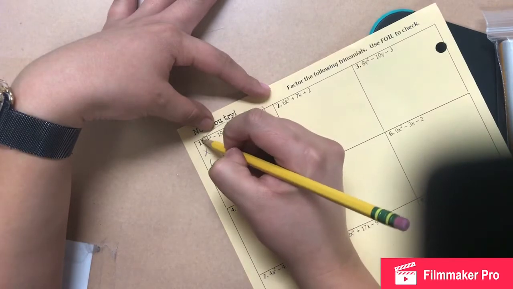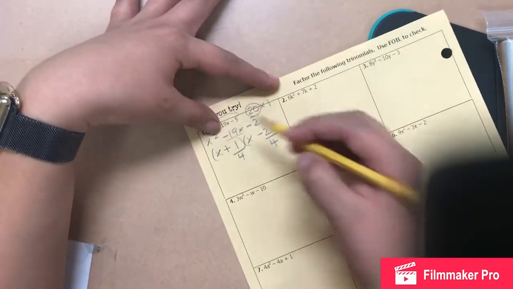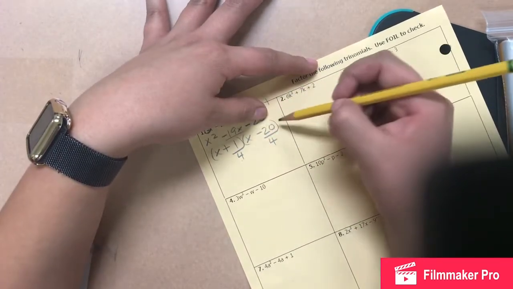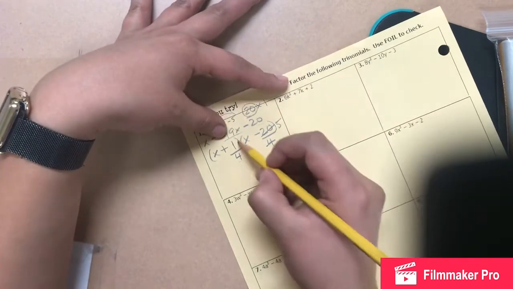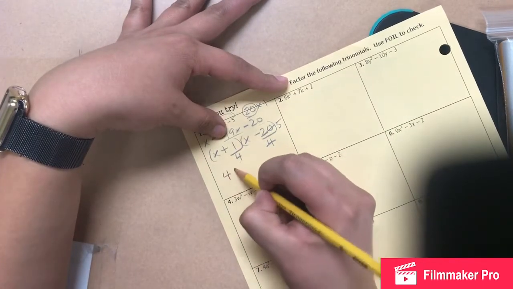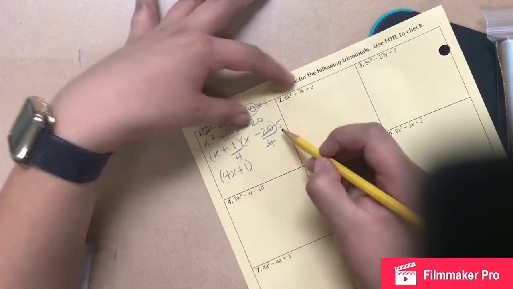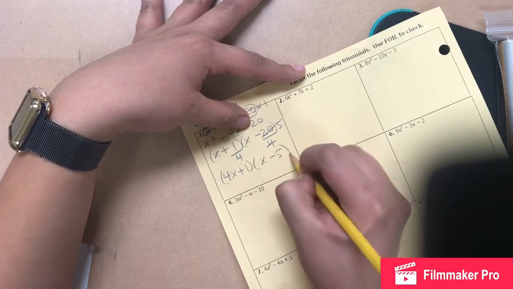Then I'm going to bring this 4 back and see where I can simplify. Now 1 over 4 does not simplify, but it stays 1 over 4. 20 over 4 simplifies to just 5. So on this one, I can slide the 4 to the front. So it's 4x plus 1. And then there's nothing to slide on this one because it's just x minus 5.